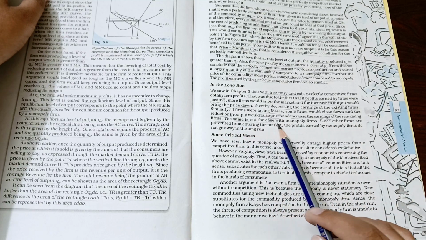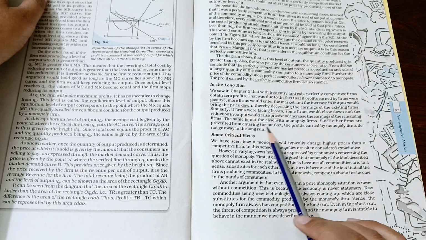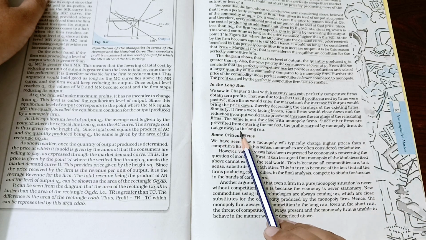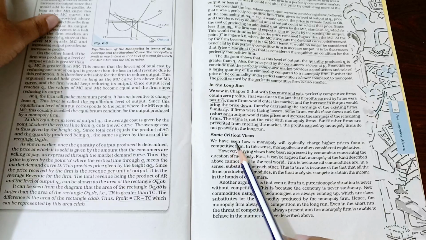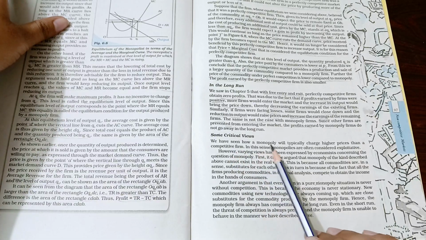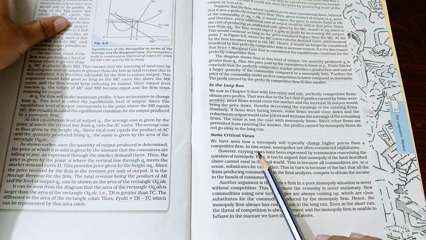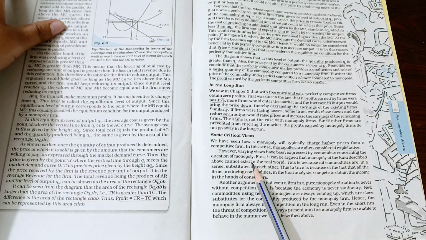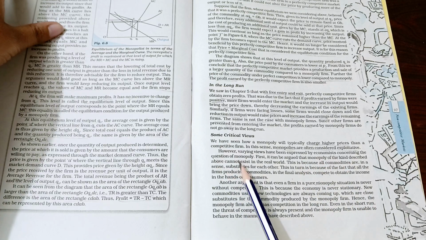The same is not the case with monopoly farms. Since other farms are prevented from entering the market, the profits earned by monopoly farms do not go away in the long run. Some critical views. We have seen how a monopoly will typically charge higher prices than a competitive farm. In this sense, monopolies are often considered exploitative. However, varying views have been expressed by economists concerning the question of monopoly.